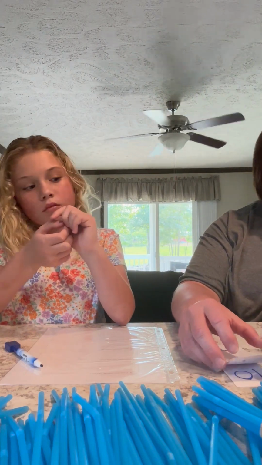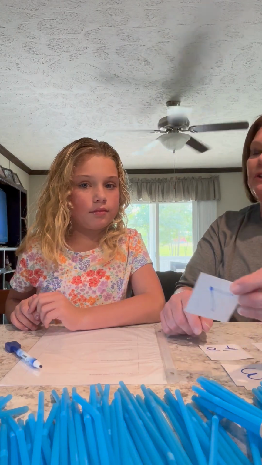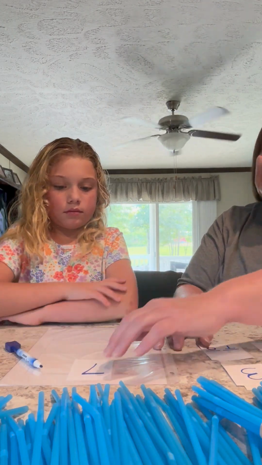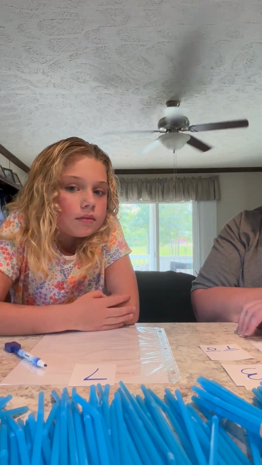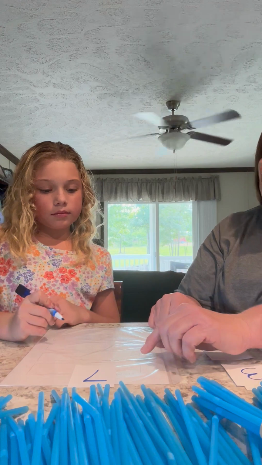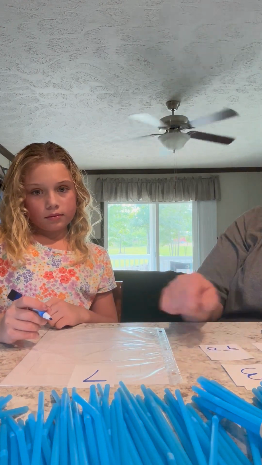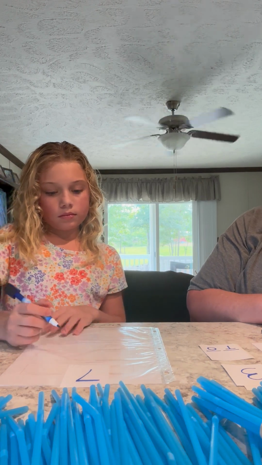We're going to be looking at some numbers. We're going to do a one-digit number first. Let's put your card on the top so we can see it. That's good. Now get your marker, and I want you to draw how many tens and ones that number has.